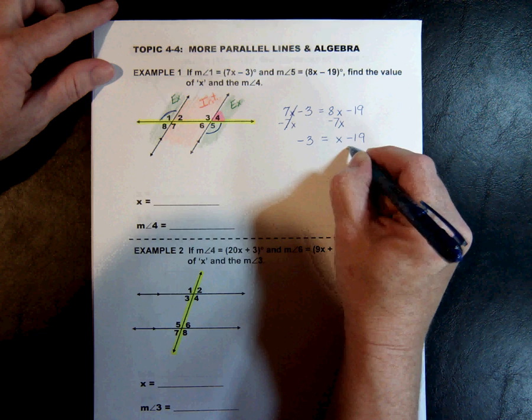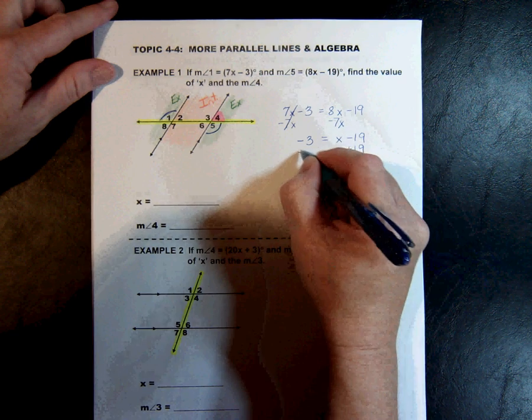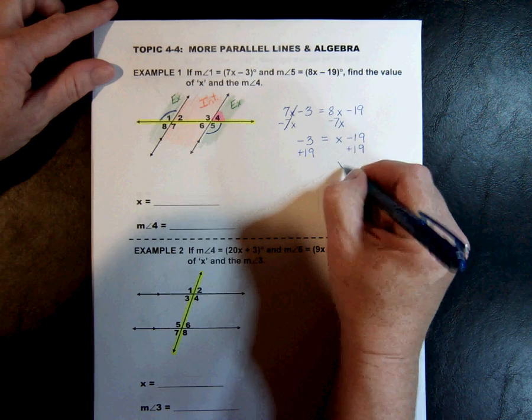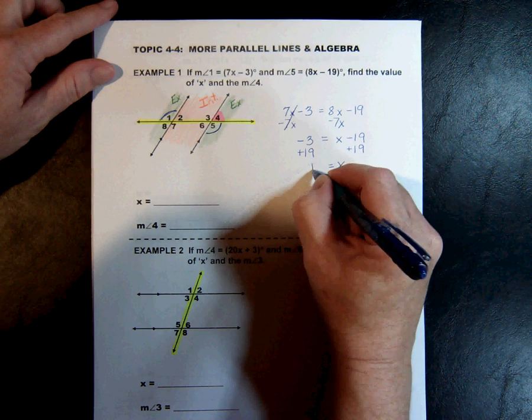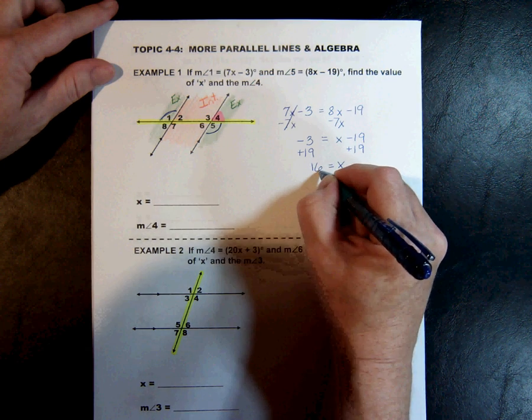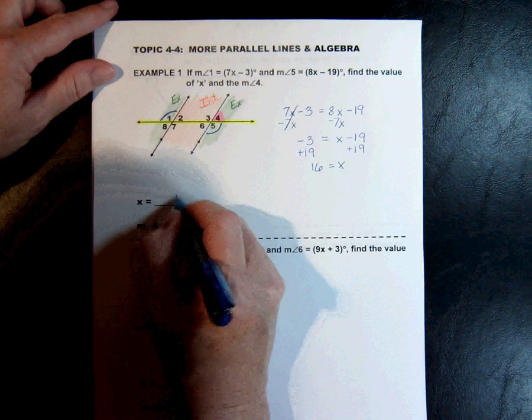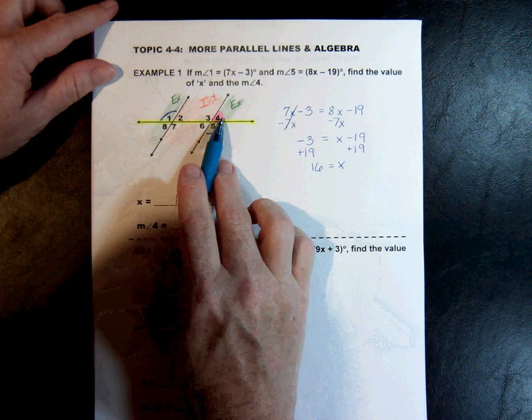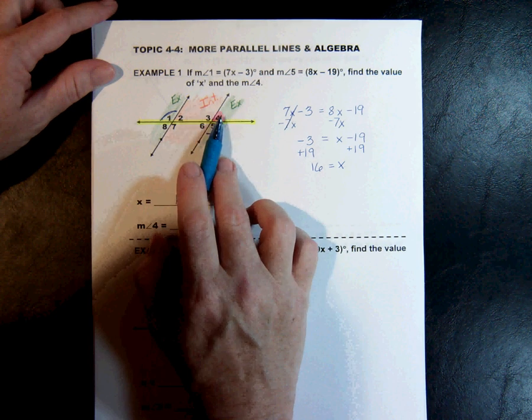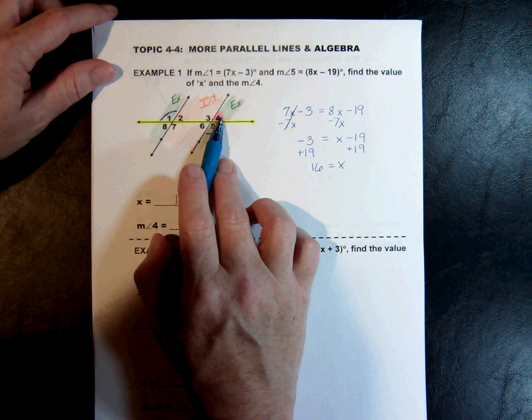You're going to add 19 on both sides so that now x is equal to 16. But we're not finished there. You can go ahead and put 16 for x, but we want the measure of angle 4. So there's quite a few things we've got to do here.